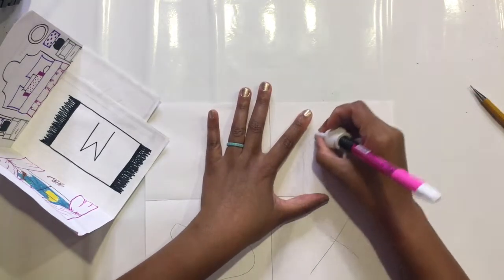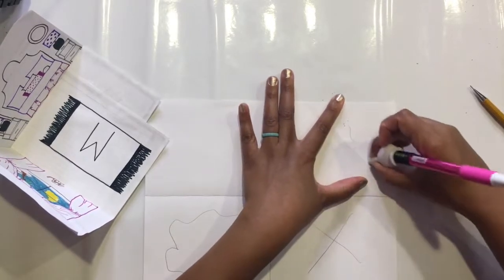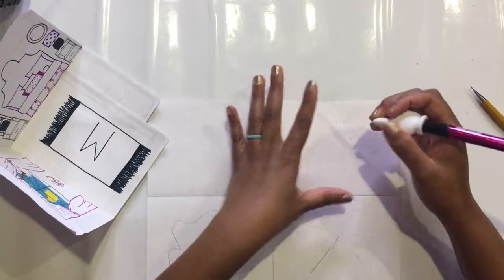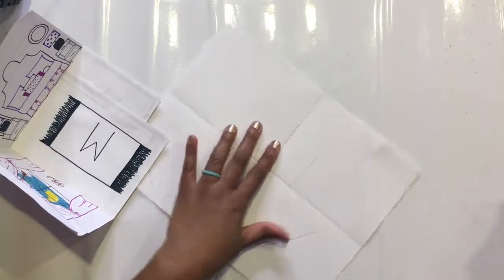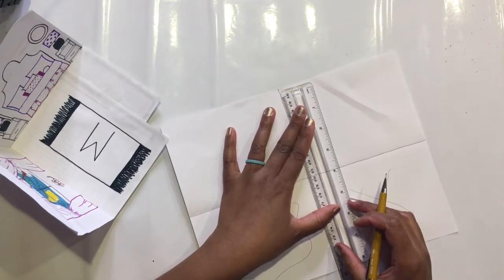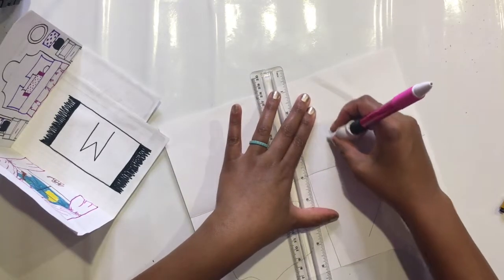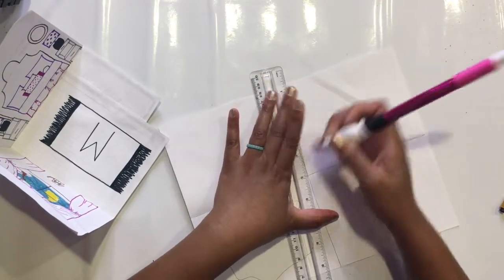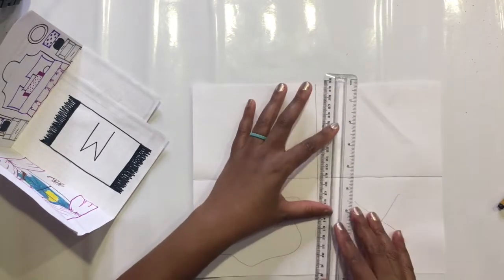I'm gonna change this up. So what I'm gonna do, remember, if you have your ruler, use your ruler. All right, if you have a ruler, use your ruler.